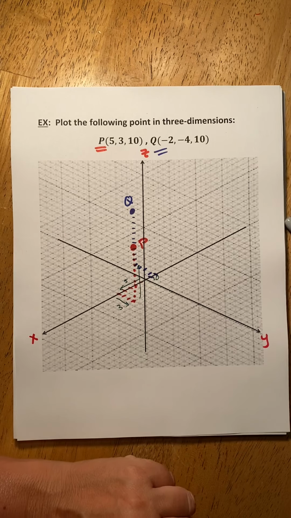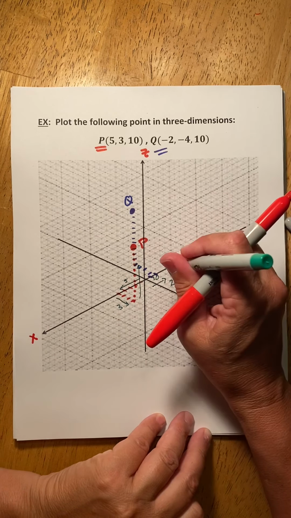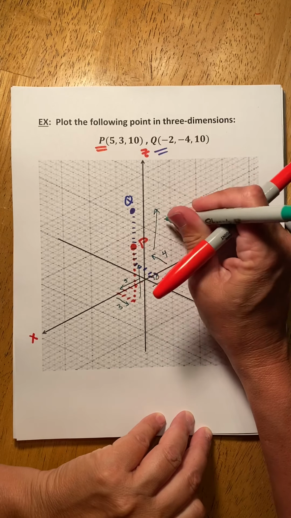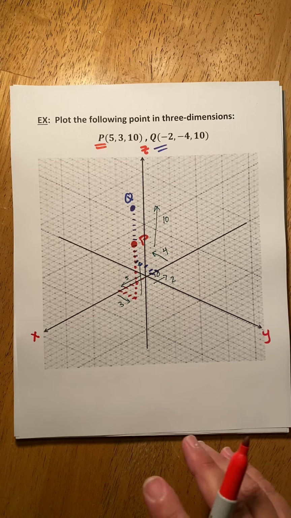So what we did this time is we moved 2 in the negative x direction, and then we went back 4 in the y direction, and then we went up 10 units. All right, so have fun trying to plot some of those points.